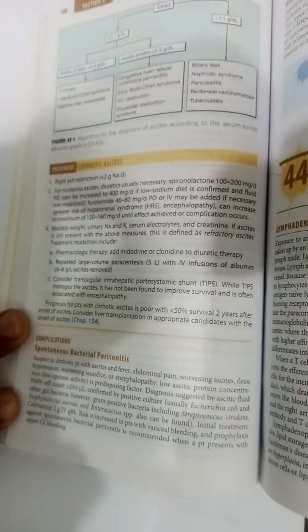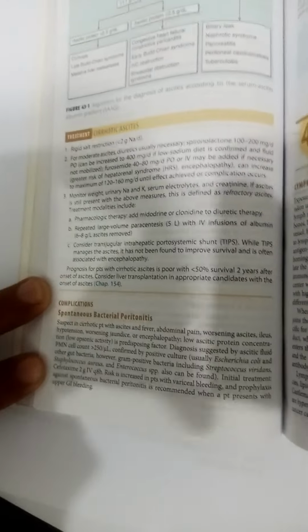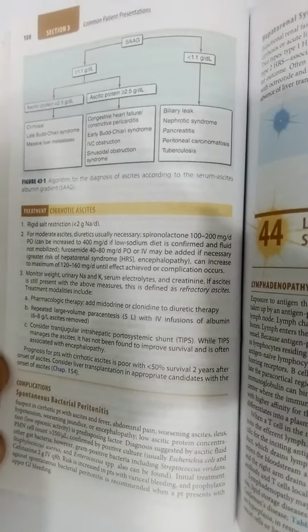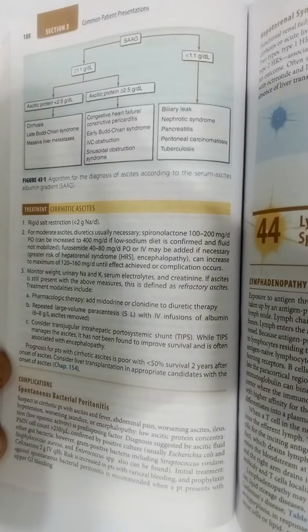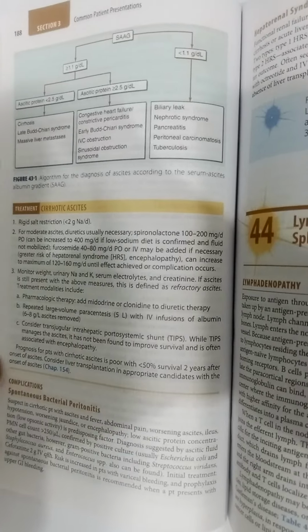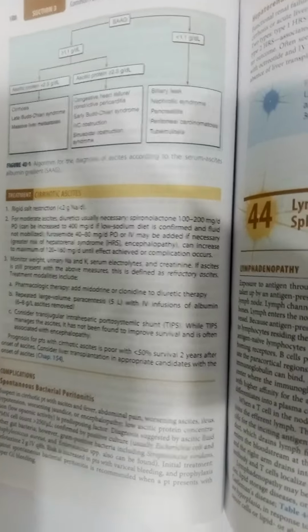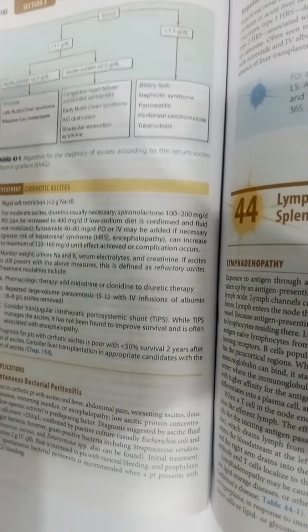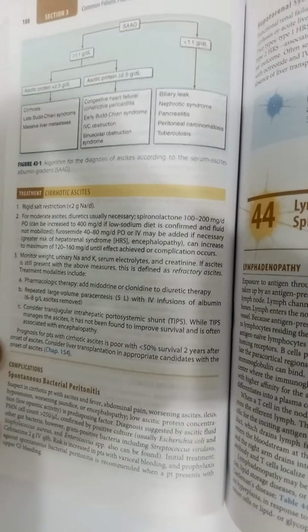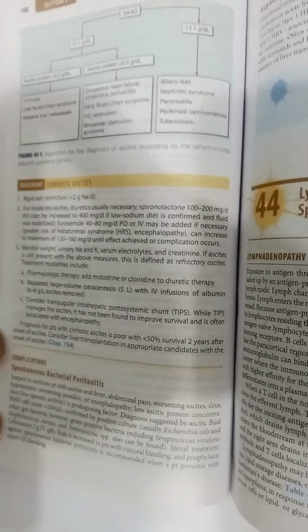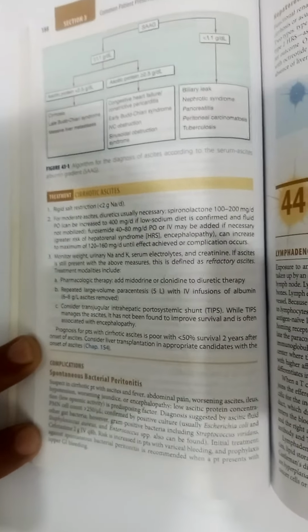Pharmacologically, add midodrine or clonidine to diuretic therapy. Repeated large volume paracentesis with IV infusion of albumin 6 to 8 gram per liter of ascites removed. Consider transjugular intrahepatic portosystemic shunts. While TIPS manages the ascites, it has not been found to improve survival and is often associated with encephalopathy.